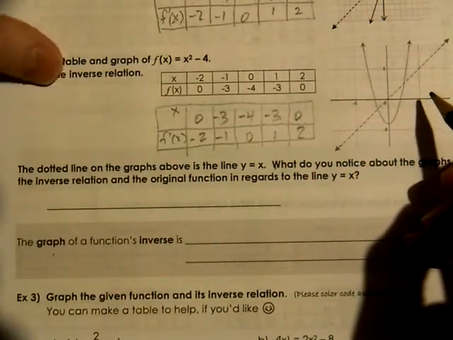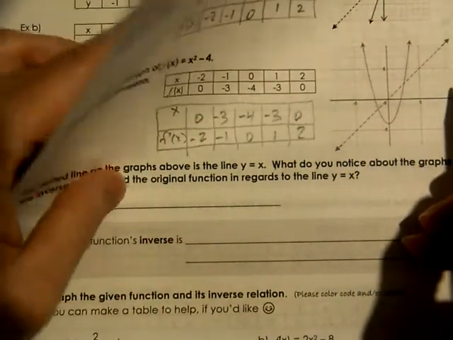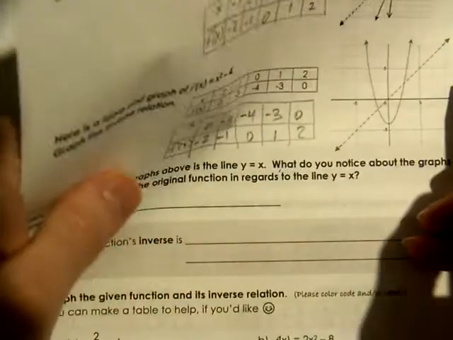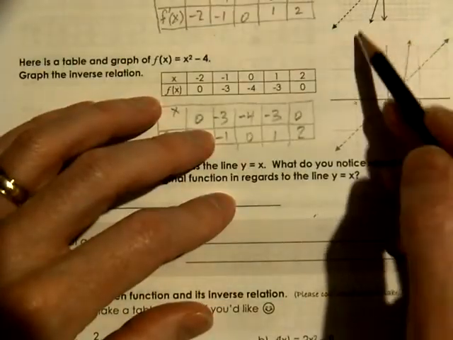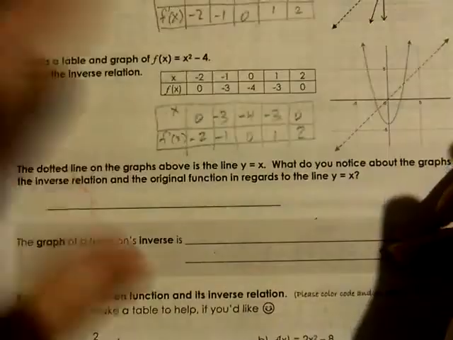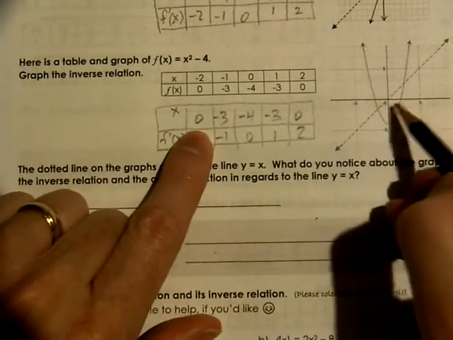Now we're going to reflect that. That means we're going to take this and we're going to fold it. Fold it along that line. So what used to point upwards is now going to point sideways. We're going to see that happen right here.